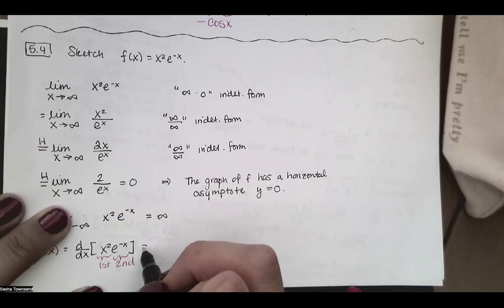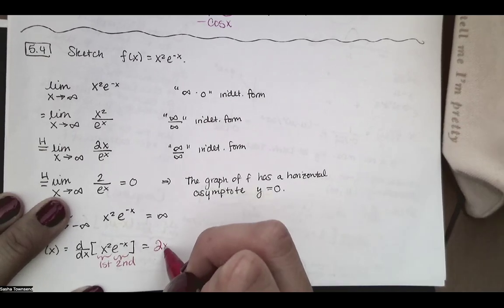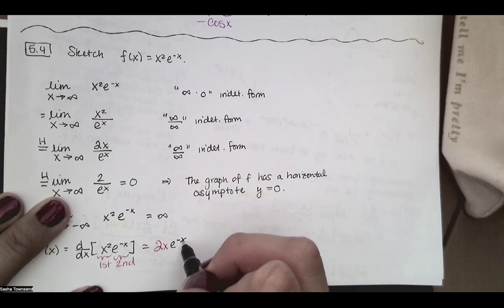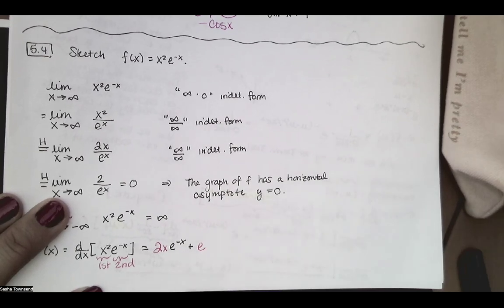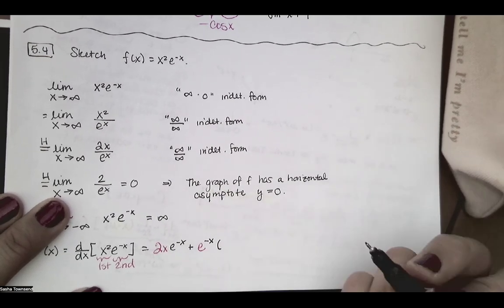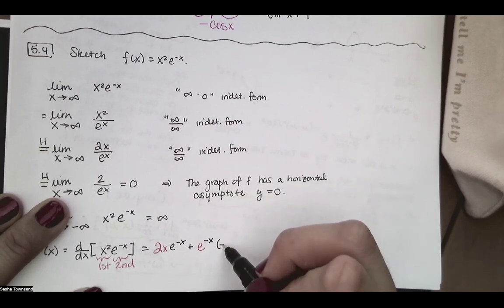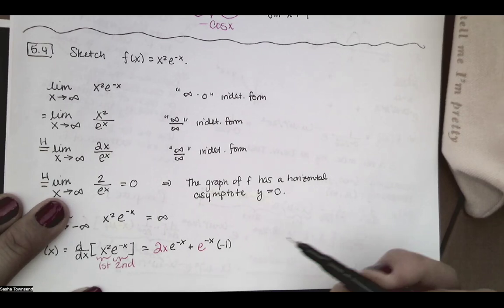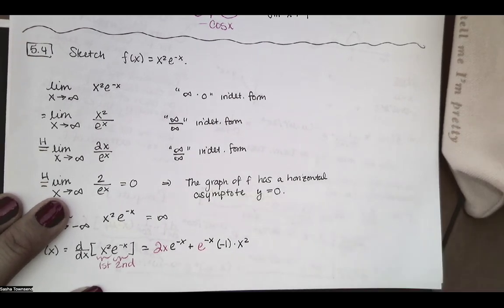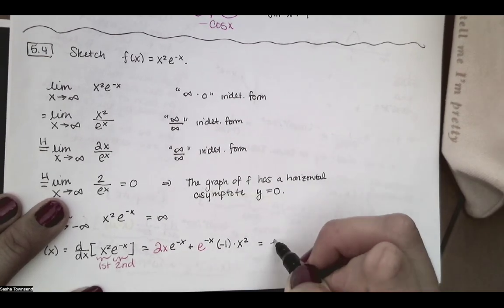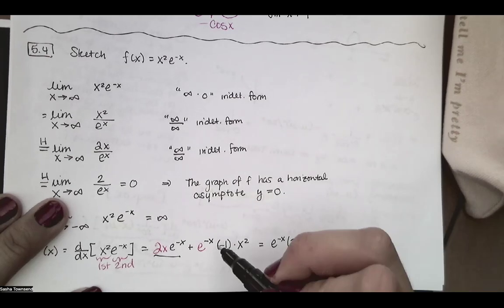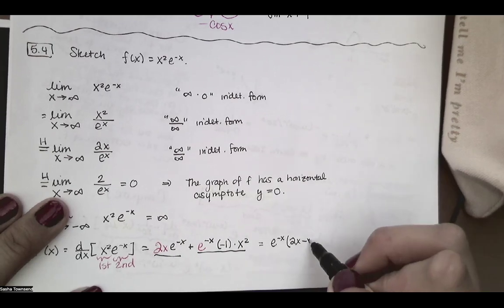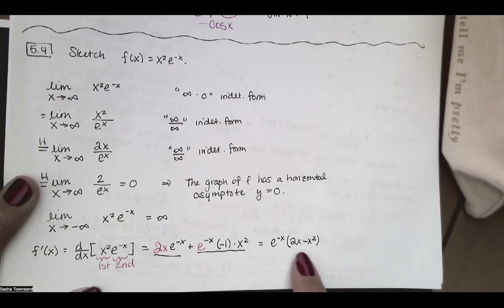So according to the product rule, we'll have the derivative of the first times the second undifferentiated, plus the derivative of the second. The derivative of e to some power is e to that power times the derivative of the inside. The derivative of negative x is -1 by the chain rule. This is the derivative of the second, and then we want to multiply by that first undifferentiated. Now we see we've got an e to the negative x term in common here and here. So we'll factor that out. And e to the negative x times 2x gives us this first expression, and e to the negative x times a negative x squared gives us the second expression. So f prime is equal to this.